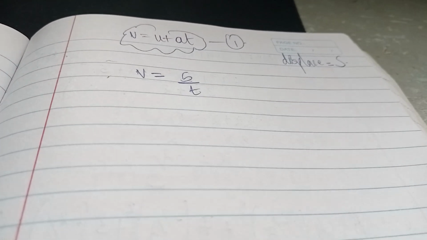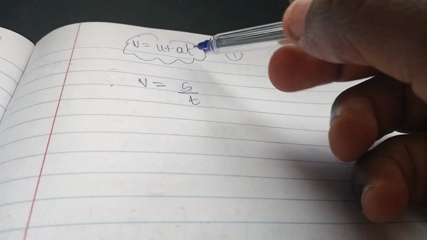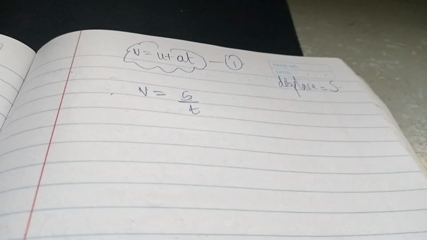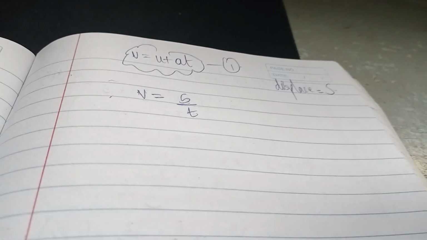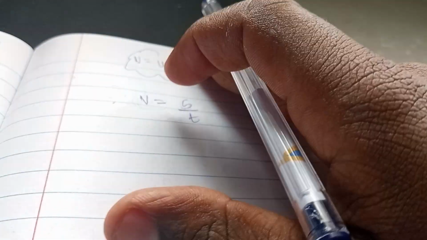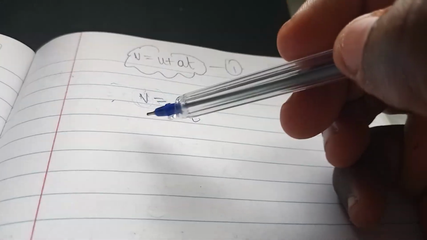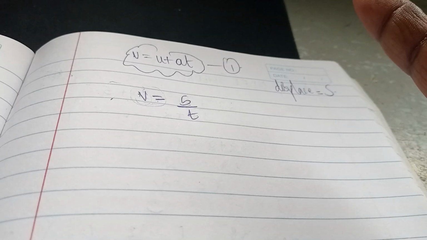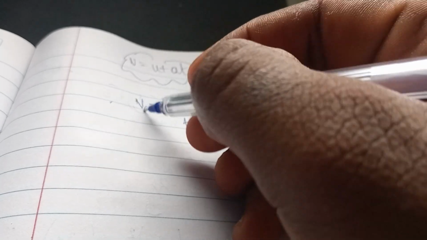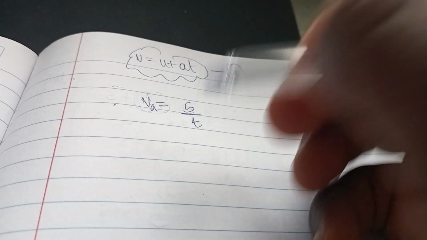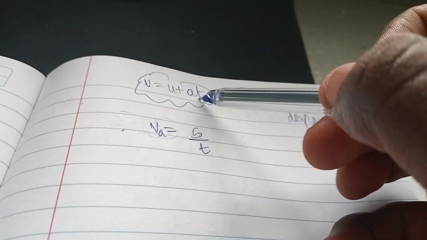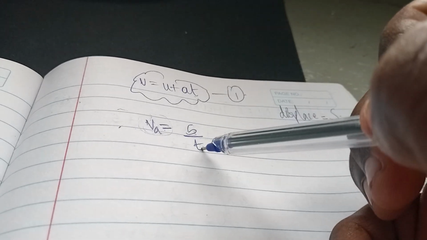But we want to create a formula of displacement including acceleration. And remember, acceleration means there is a change in velocity. So velocity is changing at a certain rate. That means if the velocity is changing, we will need to find the average velocity throughout the motion. So this formula will hold only for average velocity. The final velocity is v equals u plus at, but v average is displacement over time.